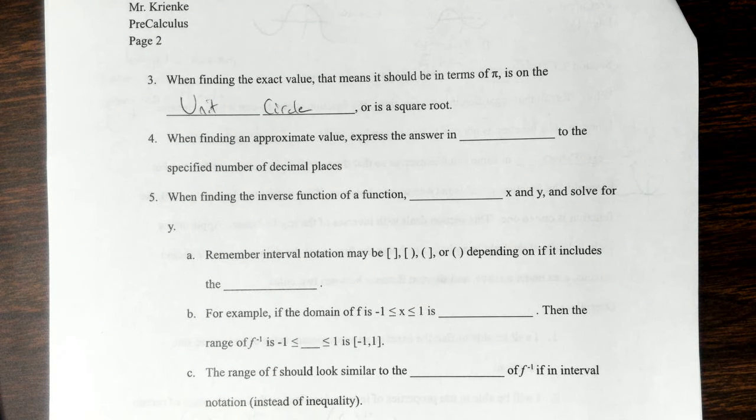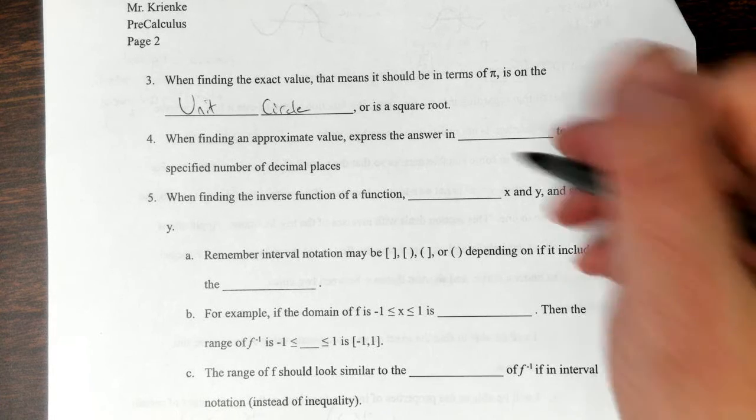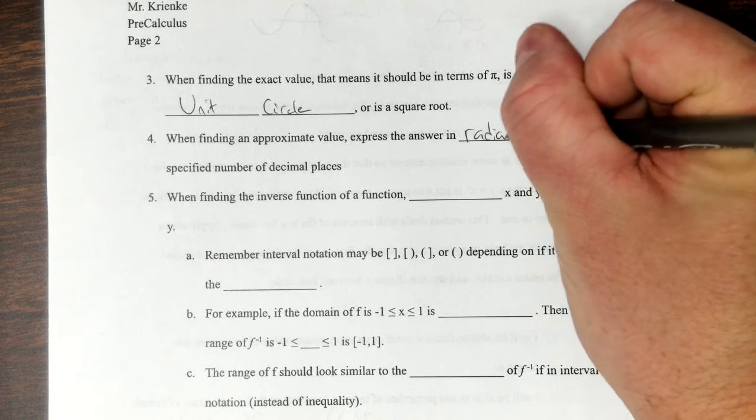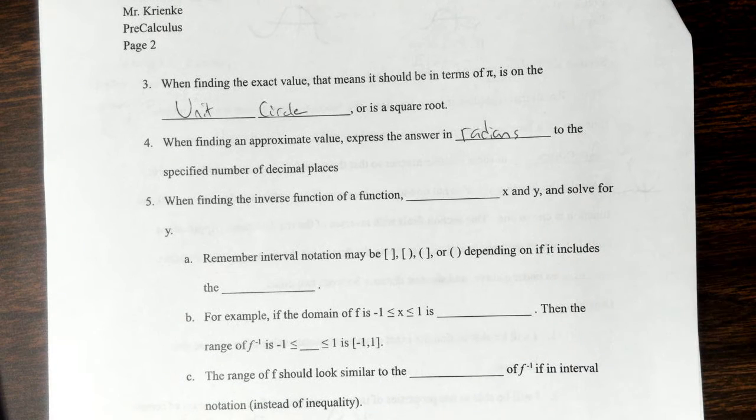Okay, number 4, when finding an approximate value, express the answer in radians. So use radian mode, not degree mode, to the specified number of places. Sometimes it may be 2 decimal places, sometimes 3. It just depends on the problem.